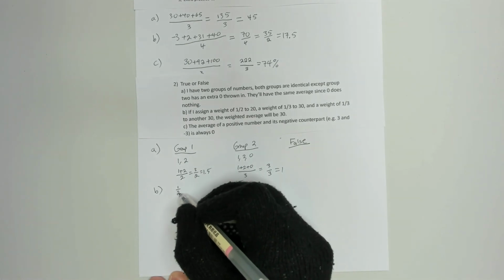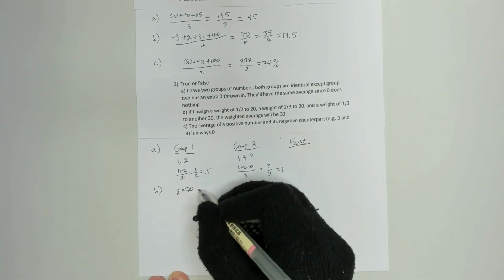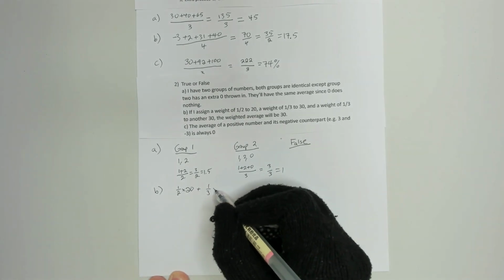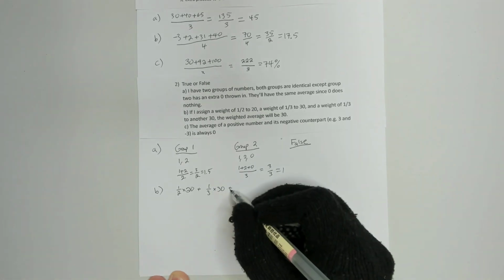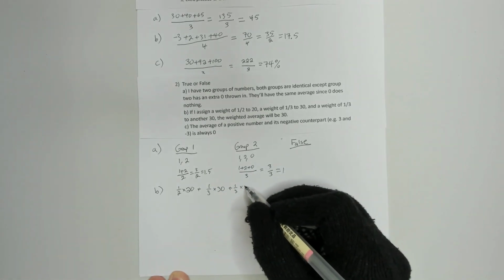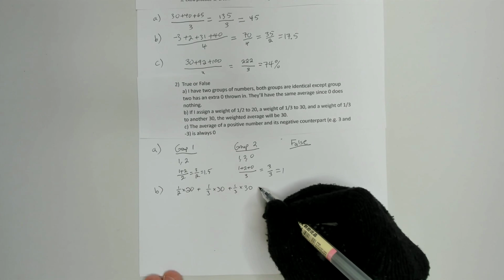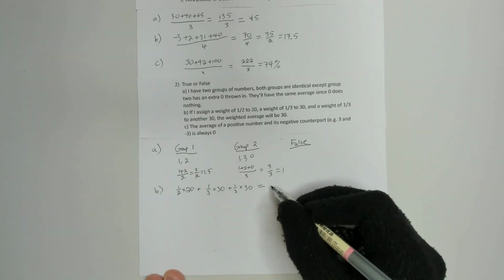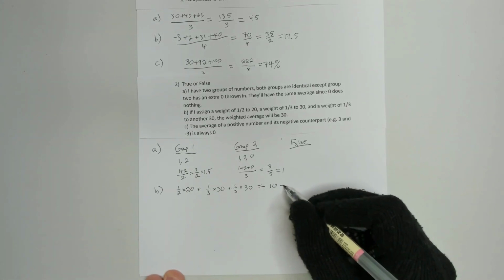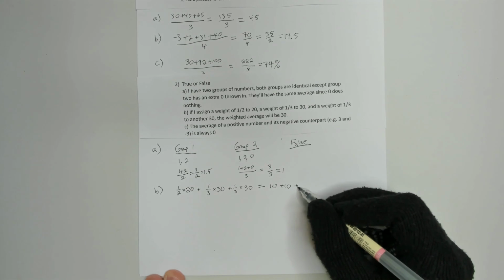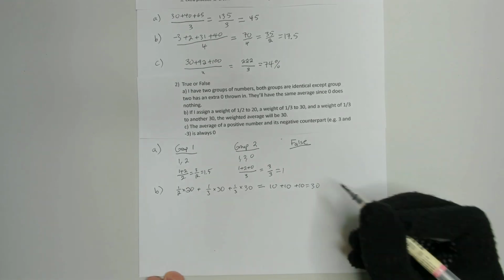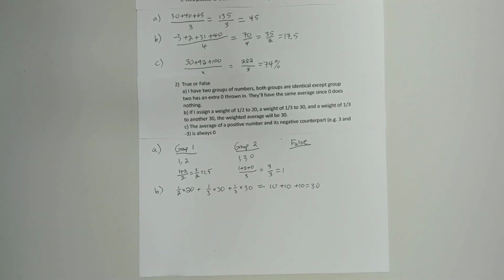So a half of 20 plus a third of 30 plus a third of another 30. You can have two of the same number in a group. A half of 20 is 10, a third of 30 is 10, and a third of 30 is 10 again, and we get 30. So this is looking like it should be true, because it says the weighted average will be 30.